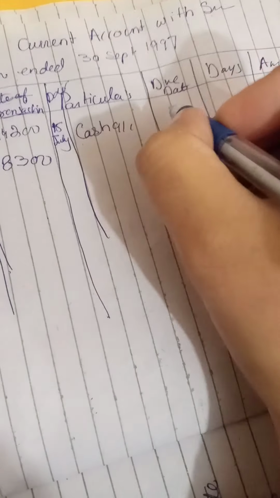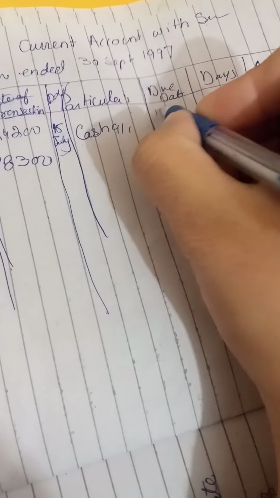1350 credit. So we will record this transaction on the credit side with the name of cash. The date is missing in this. What is the date? 15 July. Cash account, 1350. What's the due date? The date of transaction will be considered as its due date.